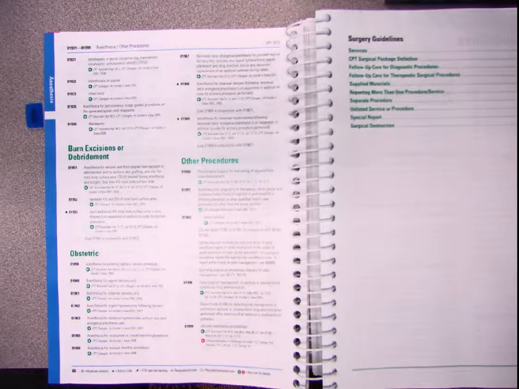I want you to also take a close look at your modifiers for anesthesia, and this is the anesthesia section.